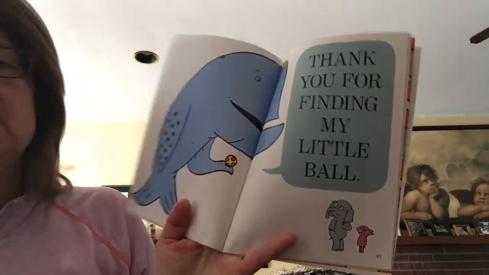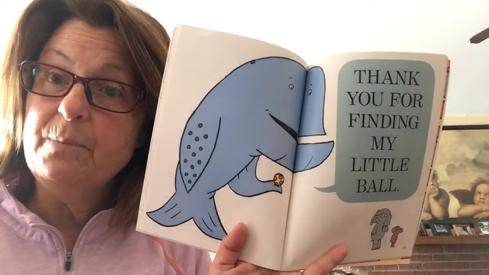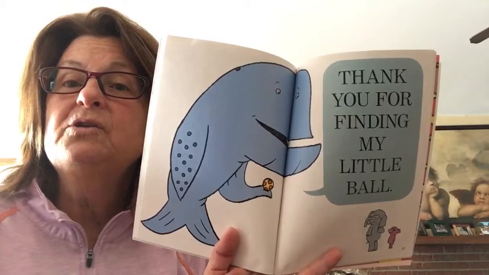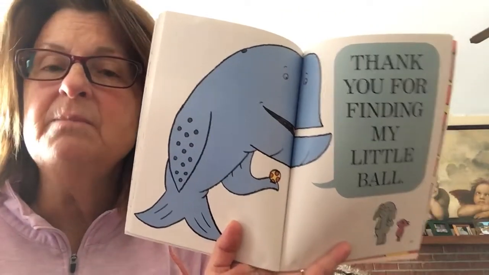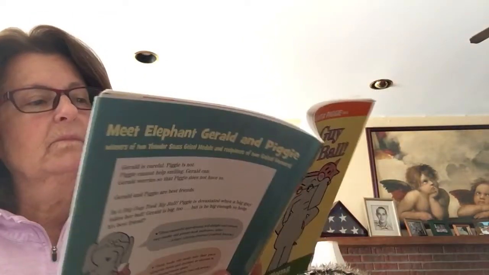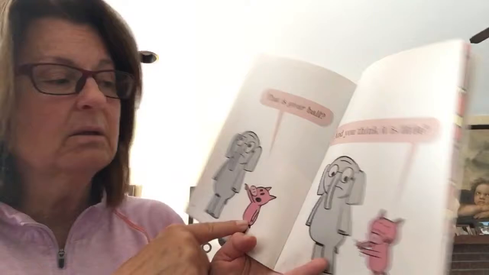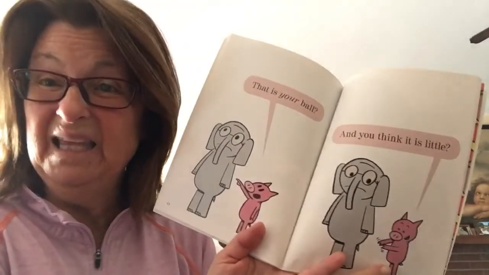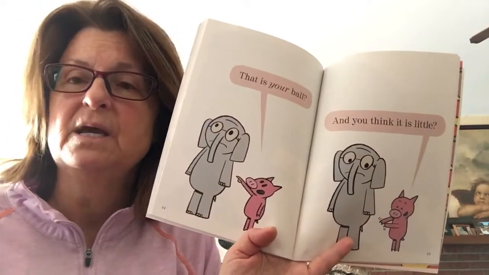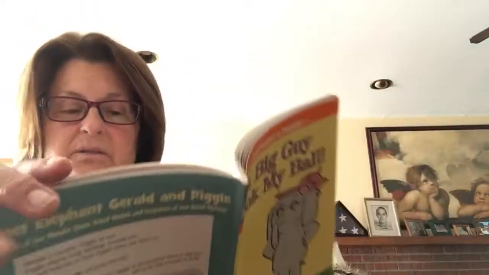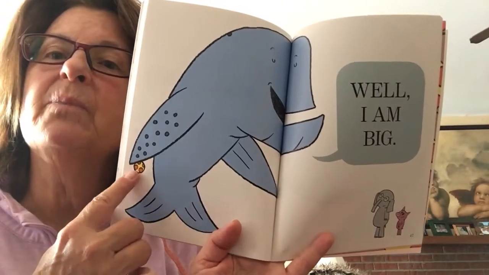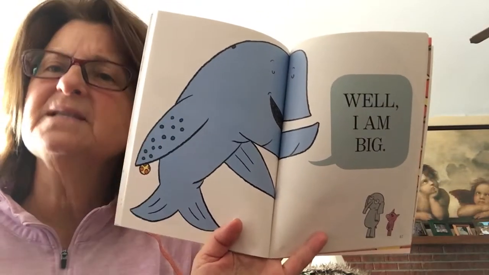Thank you for finding my little ball. So who did that ball belong to first? Do you think it belonged to the whale the whole time? And Piggy just happened to find it, didn't he? That is your ball? And you think it's little? When Piggy holds it, it's a big ball, isn't it? But when a whale holds it, it is little. Well, I am big. So look at that ball in his flipper. It does look small, doesn't it?